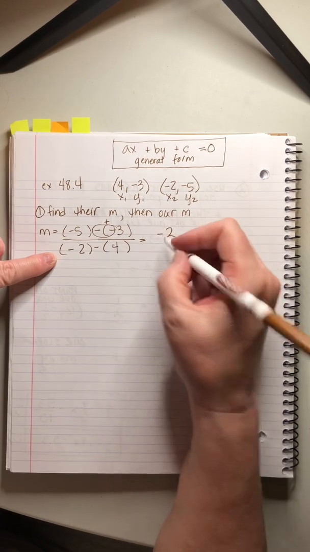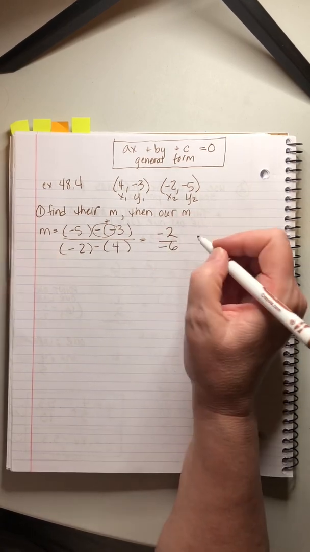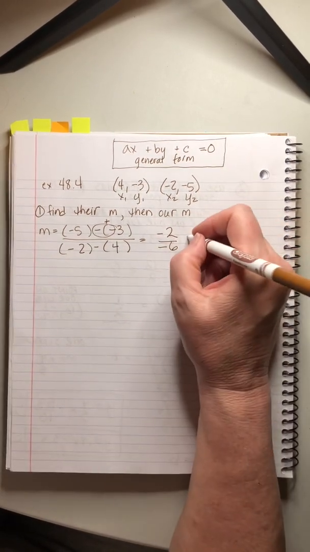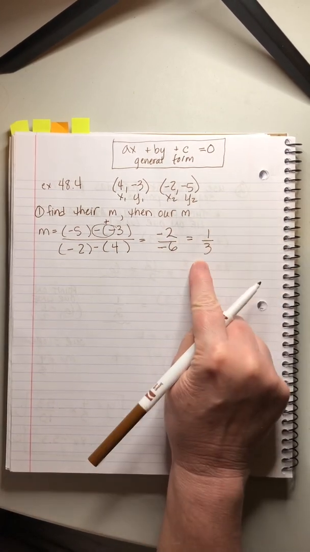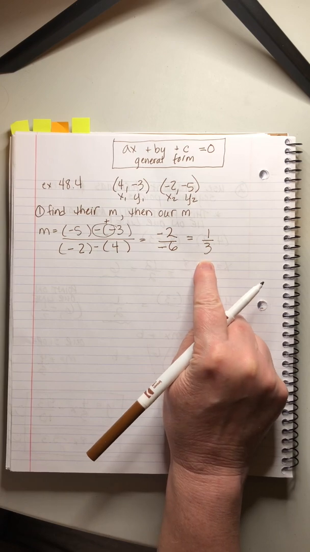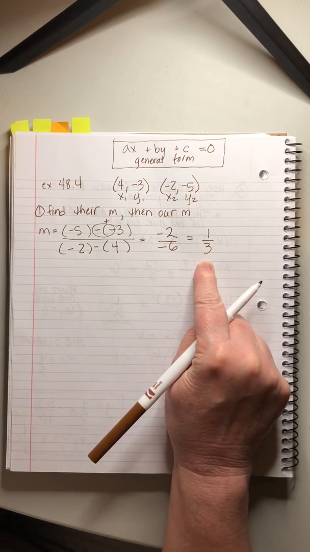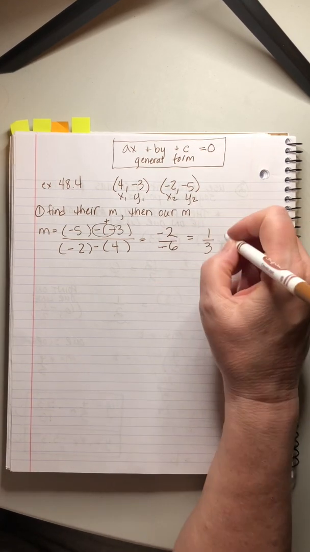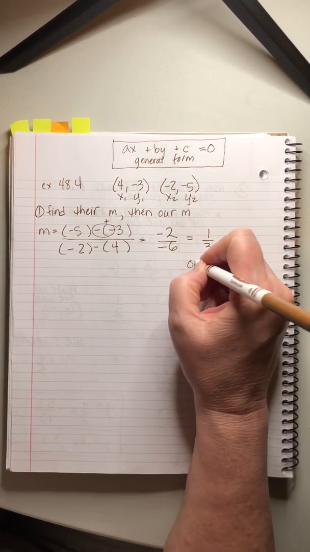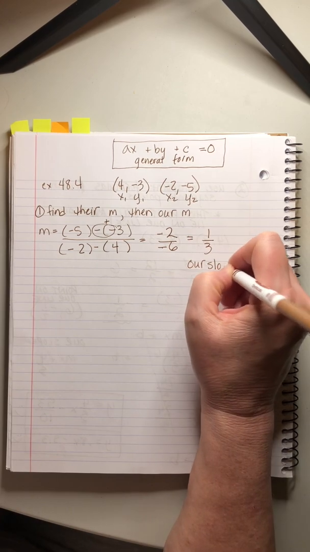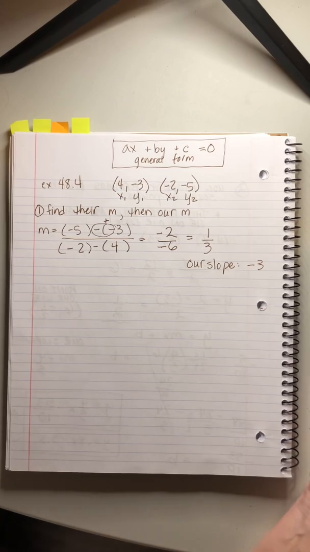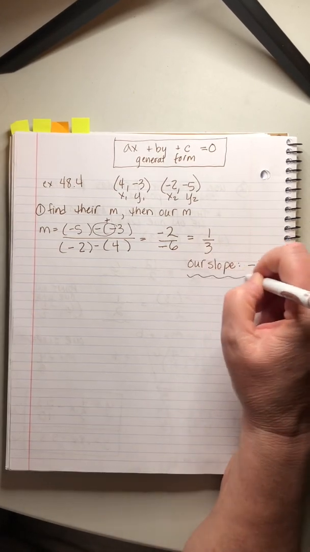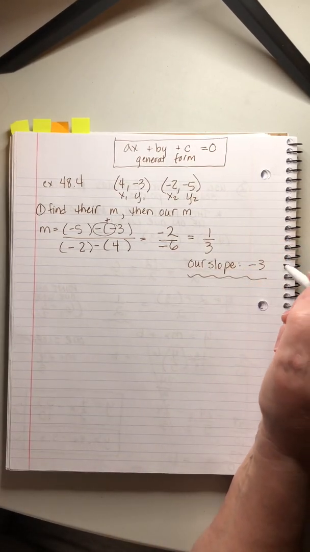Minus 2 over 4 minus... x2 minus x1 equals minus 6. Okay? The two minuses cancel, that reduces. So their slope is 1 over 3. So that means our slope is negative 3 over 1 or negative 3. Oh, okay. I like it, don't you?